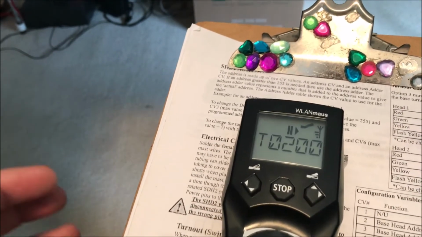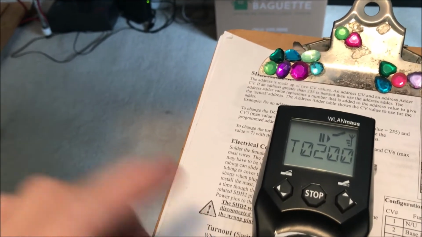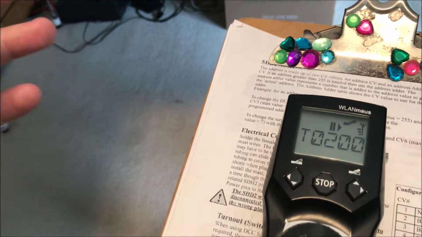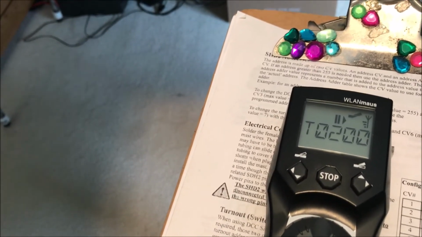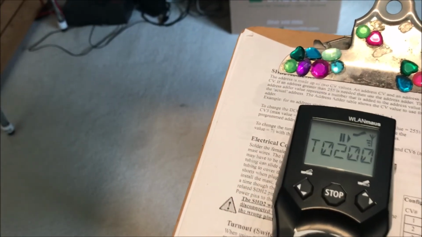And that's just like with the locomotive addresses. You can have a locomotive with an address of 200, and it's not going to start and go and interfere with an accessory address of 200. So they all have their own ways of working.